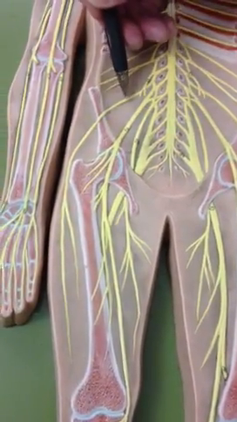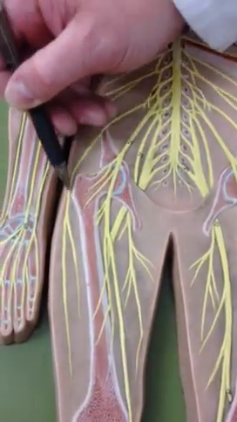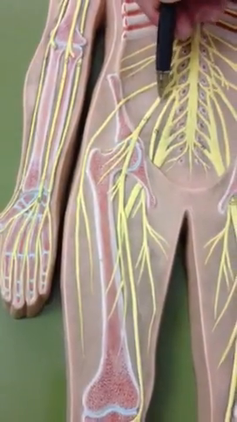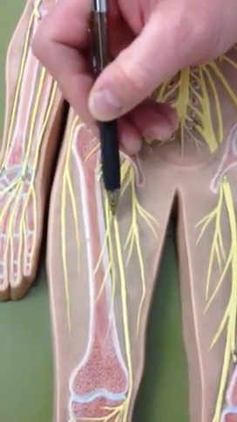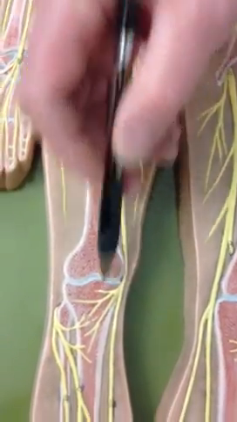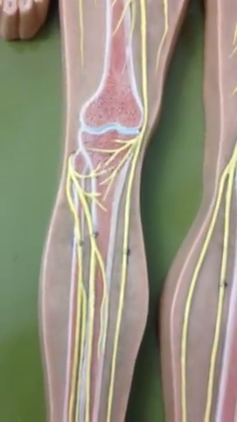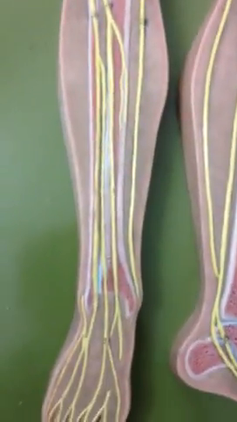And then we've got branches that come anterior up here. This is the lateral femoral cutaneous right here. This is the femoral nerve that continues down the leg, does an anterior femoral cutaneous, but continues and forms the saphenous near the knee and does the medial side of the lower leg, and the sural nerve down around the medial malleolus.